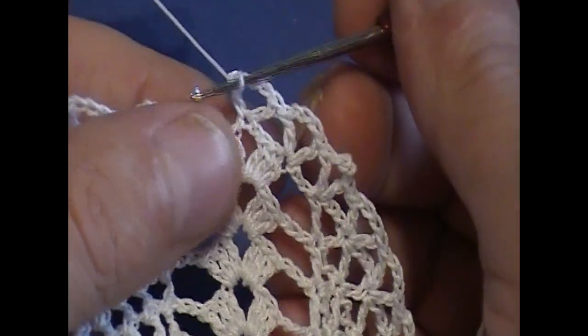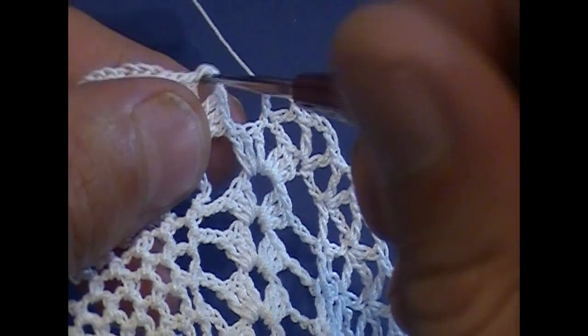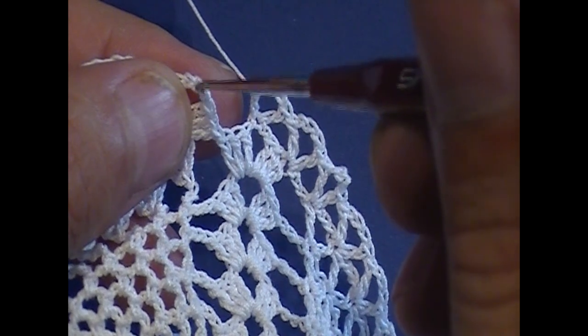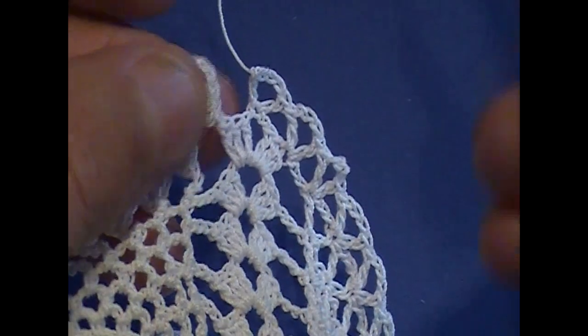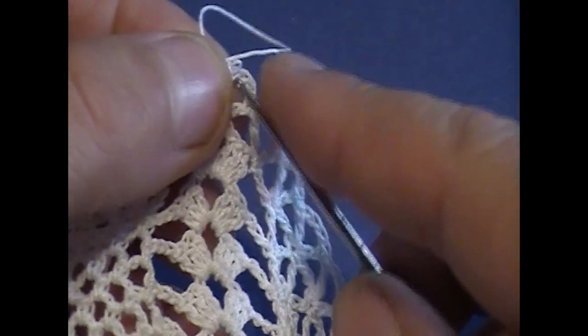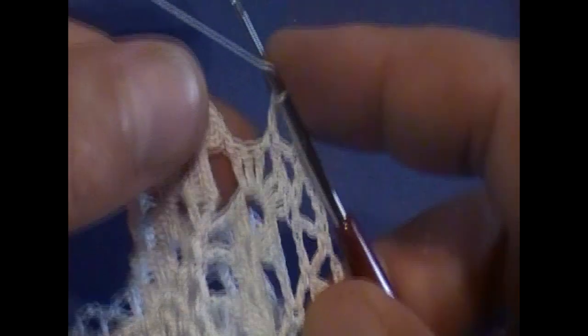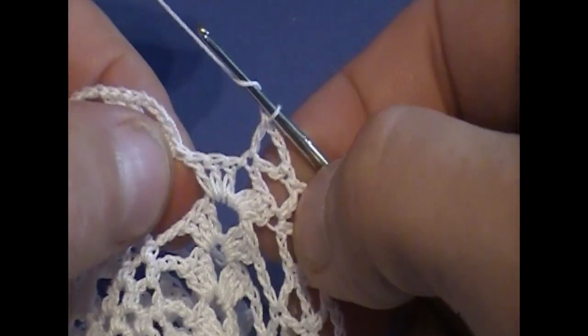You can work into the chain 3 space, so if you have trouble getting into the second chain, you can always work into the chain 3 space, but I think that's much nicer if you work into the chain, because then it is in the middle of the shell, or stitch.